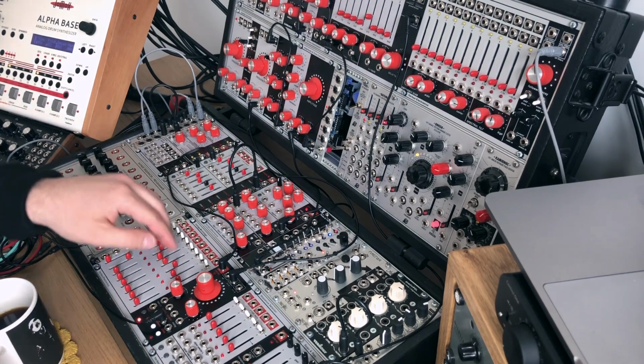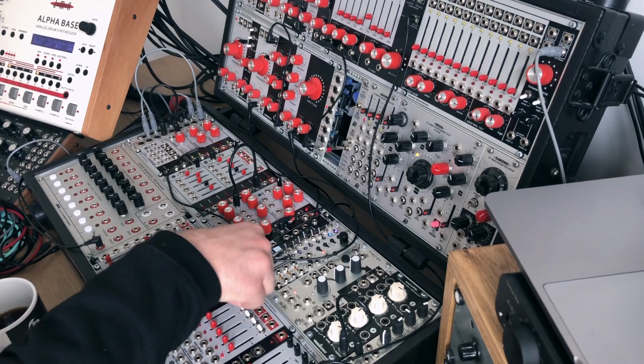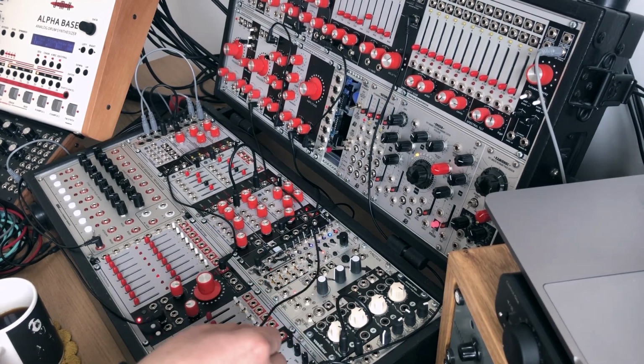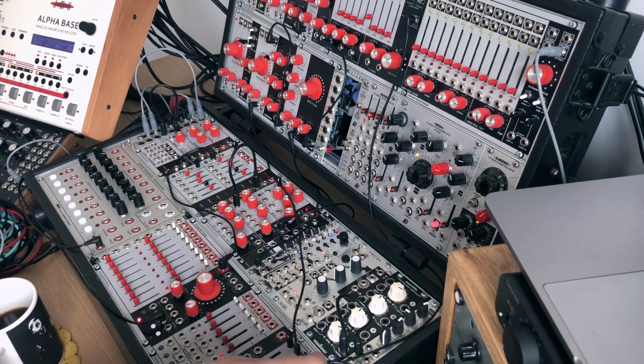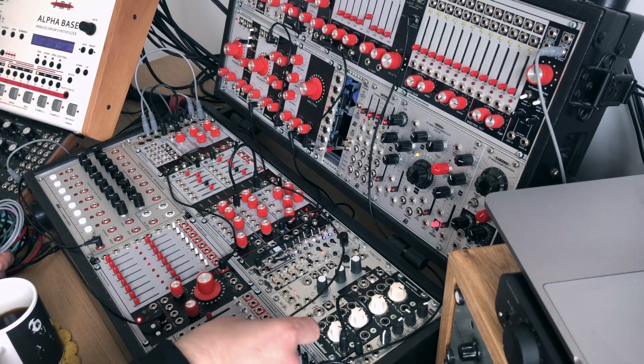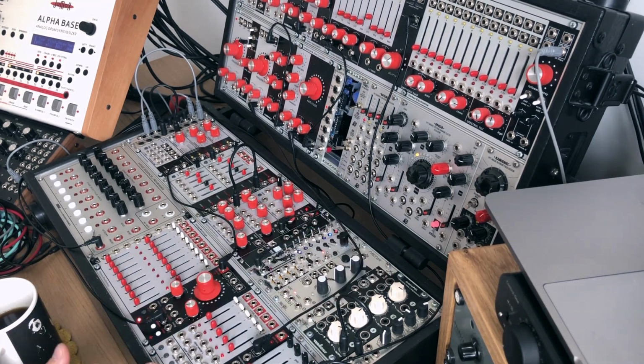So another thing you can do is, instead of tapping the CV directly from the voltage multistage and going into the complex oscillator, I'm going to put it into CV out. And we are going to use the sequence selector to transpose our sequence from the voltage multistage.